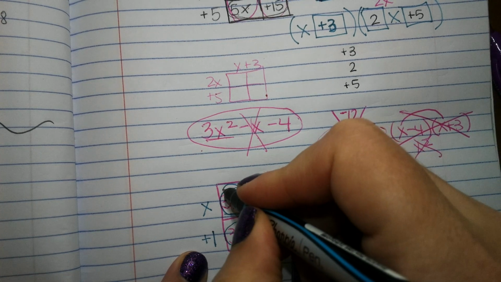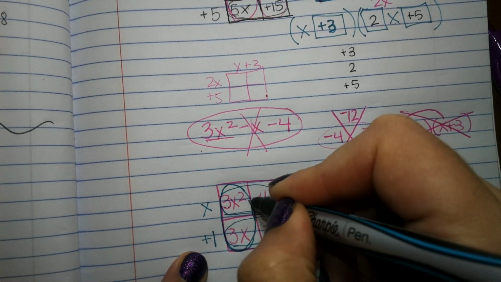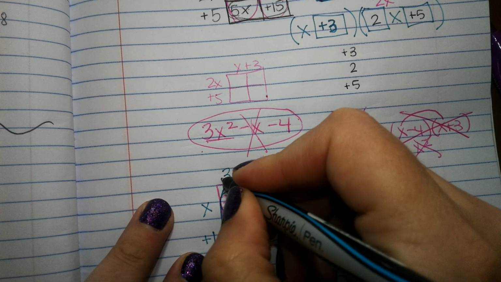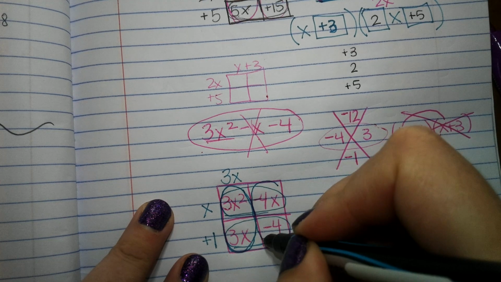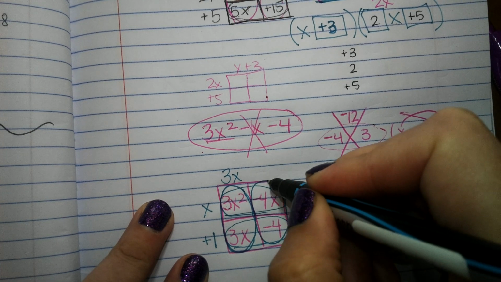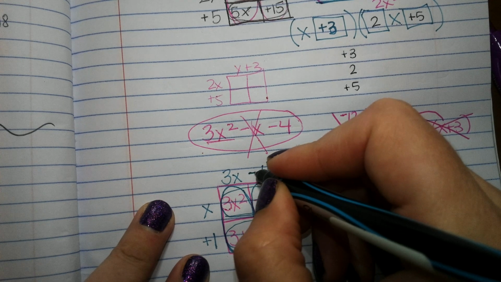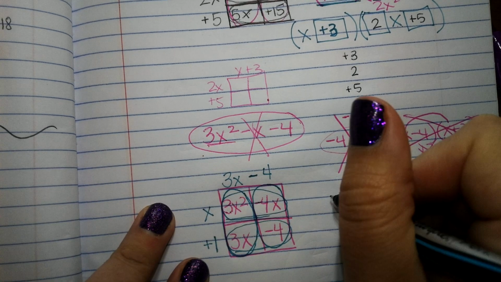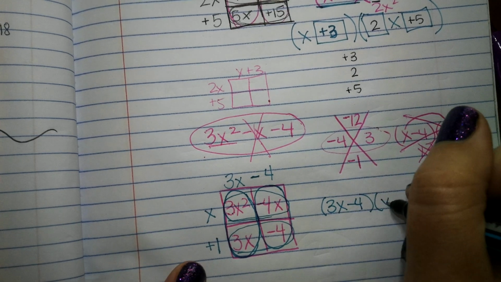All right, now I go to these two boxes, 3x squared and 3x. Well, I can factor out a 3, and they have at least one x. On my next one, negative 4x and negative 4, they have a 4 in common. My top box is negative, so it's a minus. So it factors into 3x minus 4 times x plus 1.